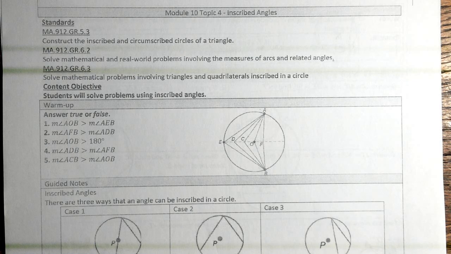Let's see, I'm going to go over the standards this time because we're getting into a lot of different stuff. So we're going to cover GR 5.3, that is to construct the inscribed and circumscribed circles of a triangle. GR 6.2, solve mathematical and real-world problems involving the measures of arcs and related angles, and 6.3 is solve mathematical problems involving triangles and quadrilaterals inscribed in a circle. So as I was telling you guys, with circles, first we'll talk about the circles themselves, and then we'll start talking about shapes inside the circle, and that's where we're at here.